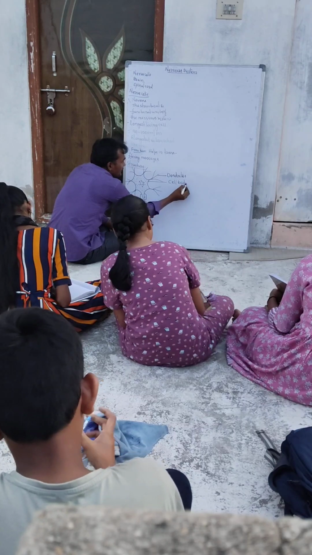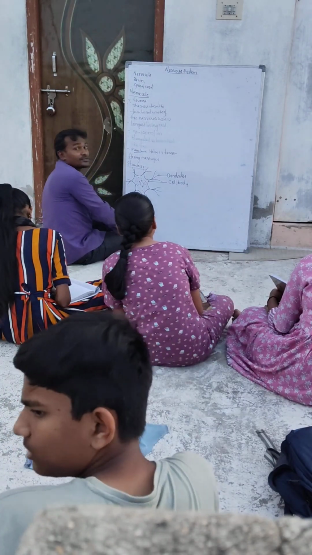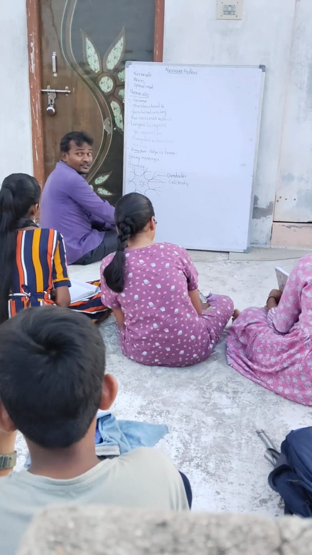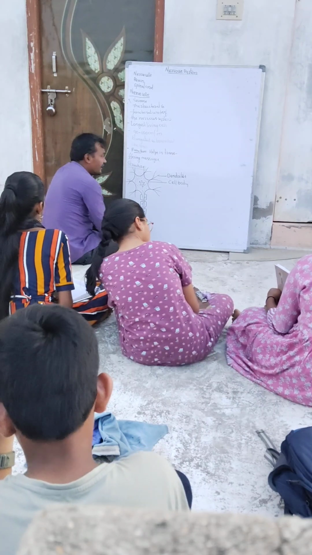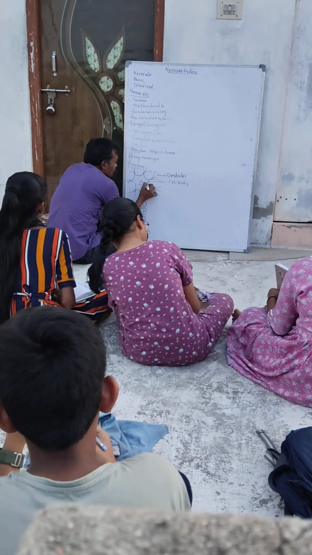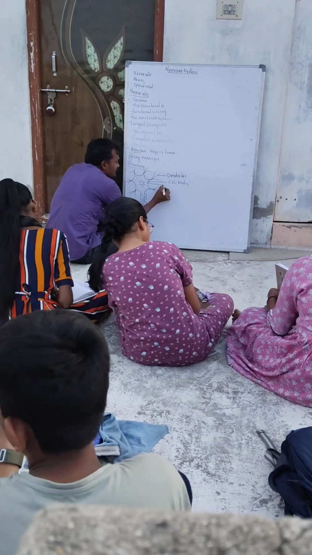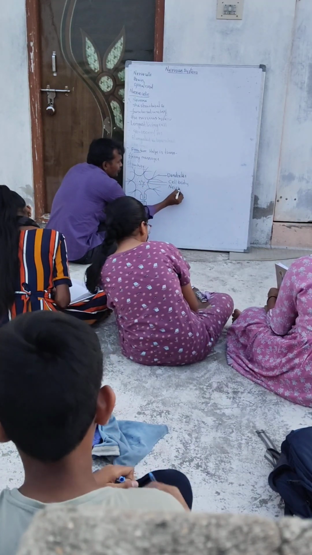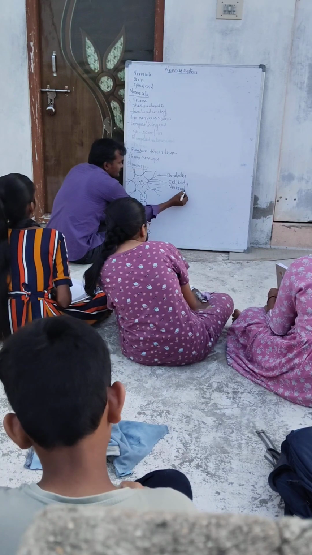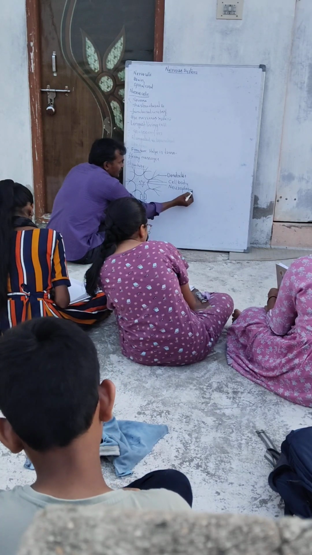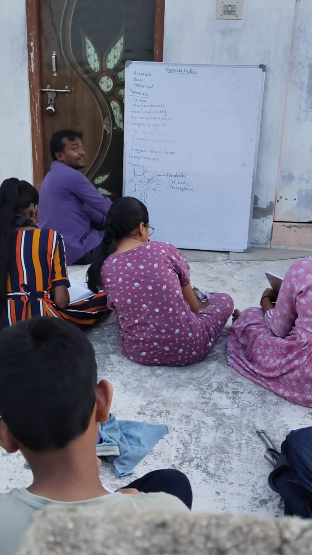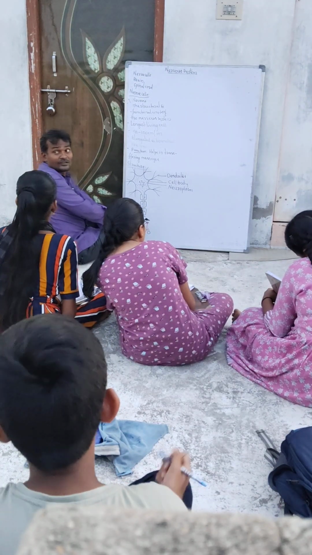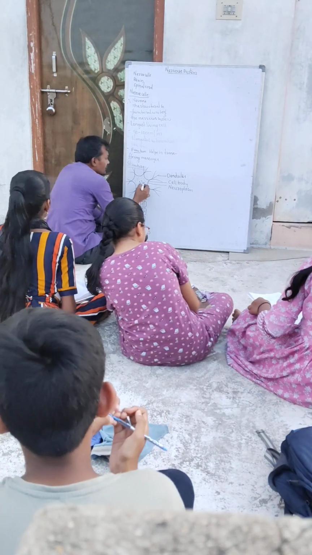Cell body is also called soma, perikaryon, or cyton. The cytoplasm present in the neuron is called neuroplasm.